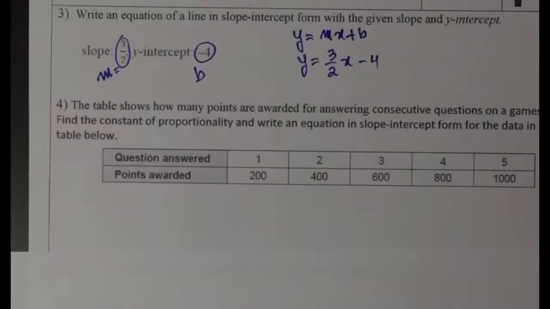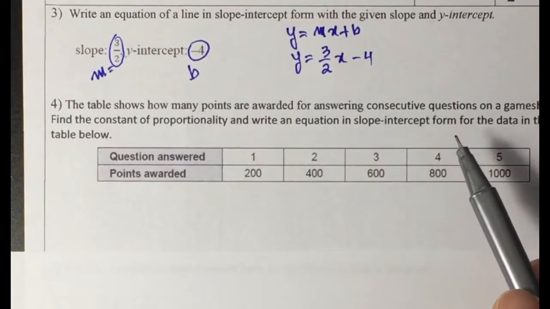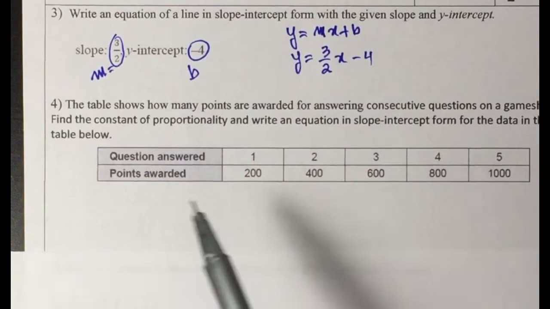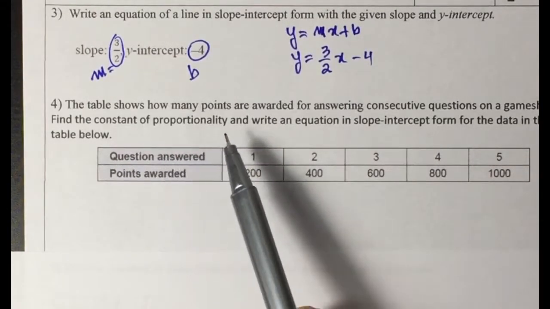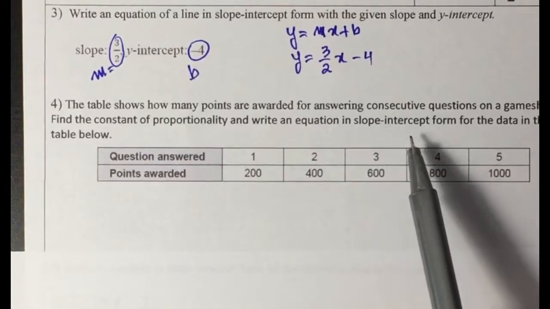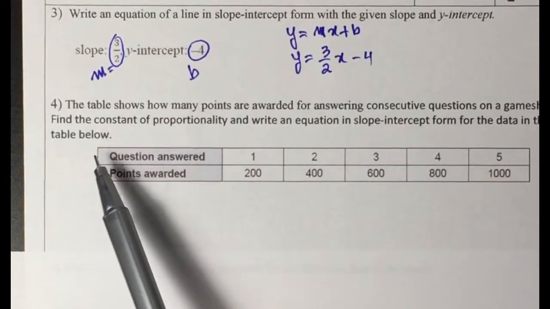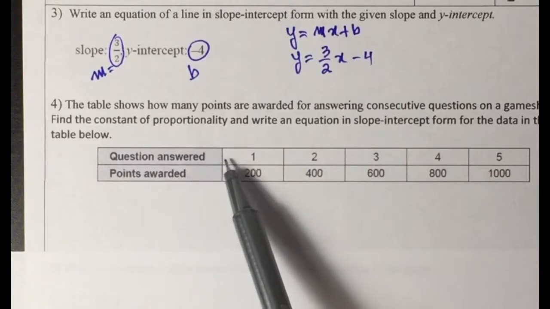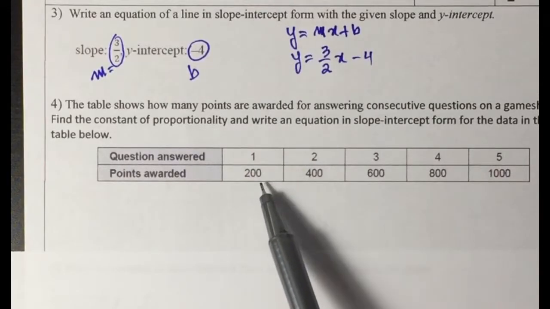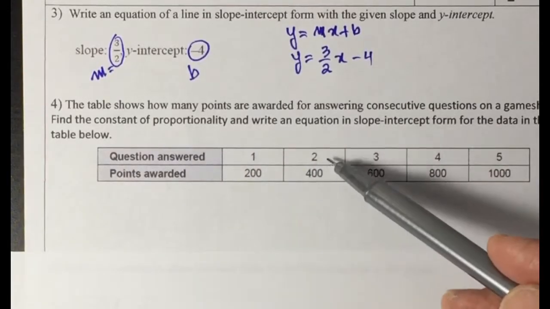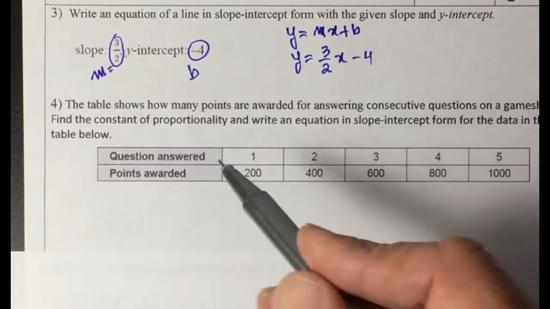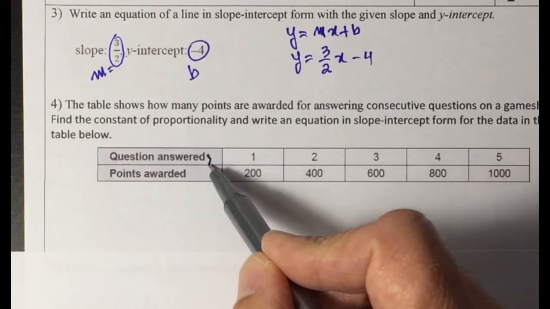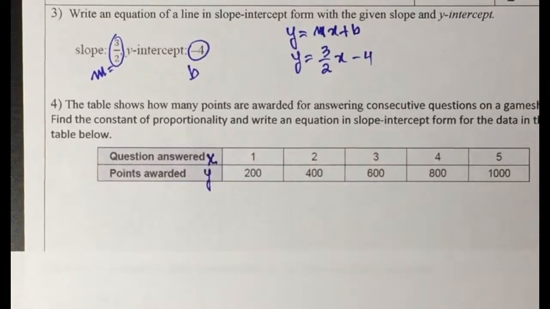y-intercept. The table shows how many points are awarded for answering consecutive questions on a game show. Find the constant of proportionality and write an equation in slope-intercept form for the data in the table below. So these are the questions answered. For one, you have 200 points awarded, for two, 400, and so on. So this is going to be my x, and this is going to be my y.